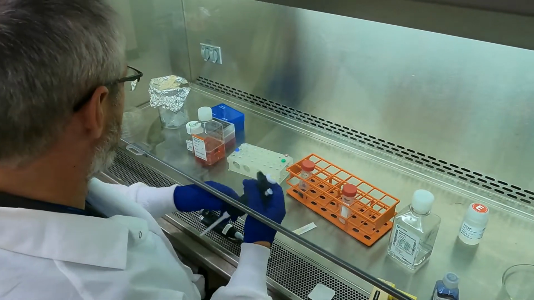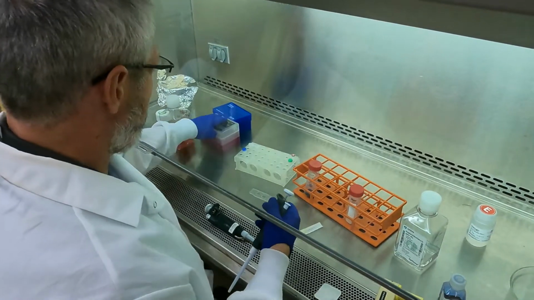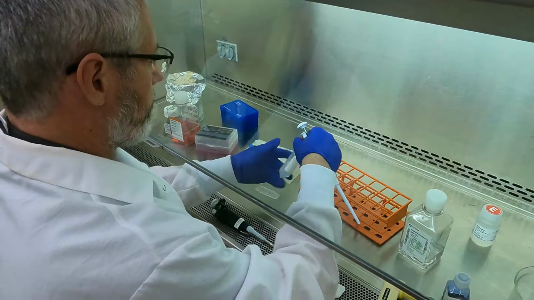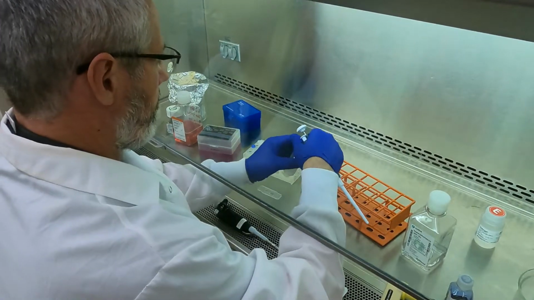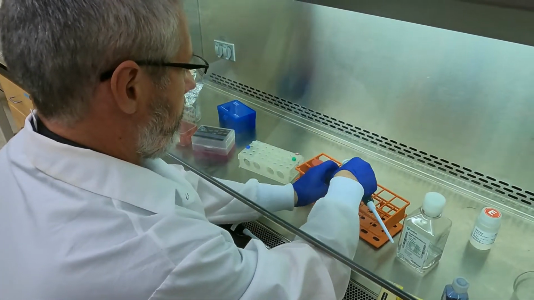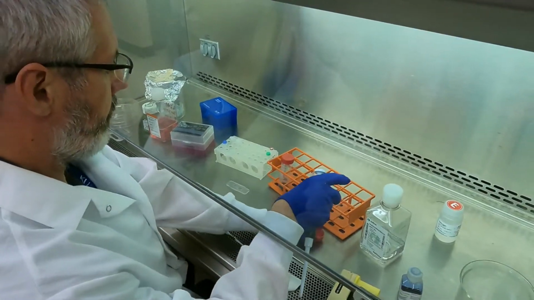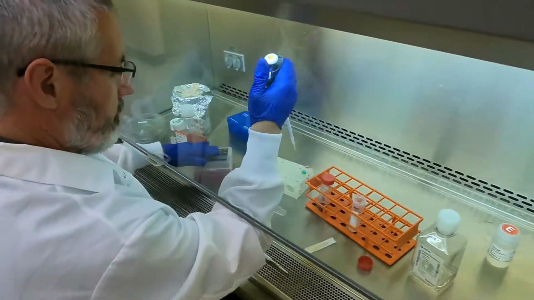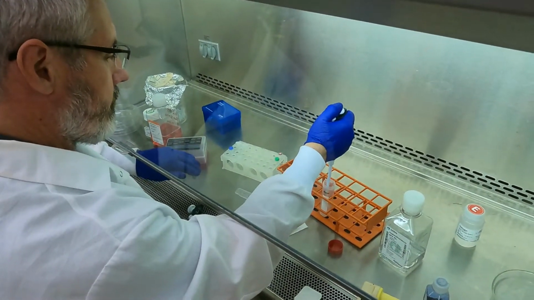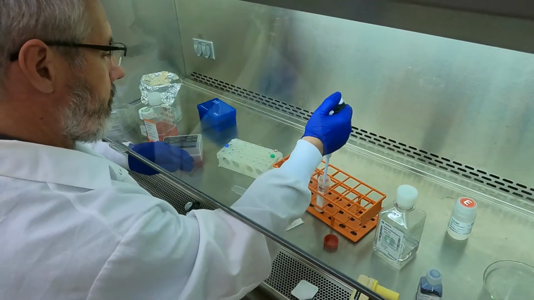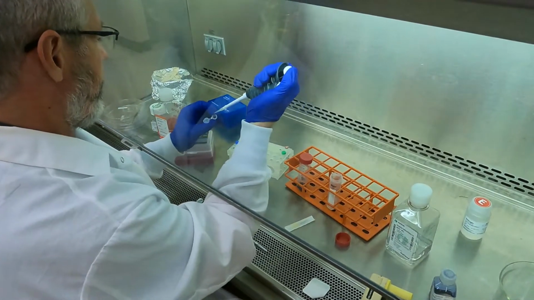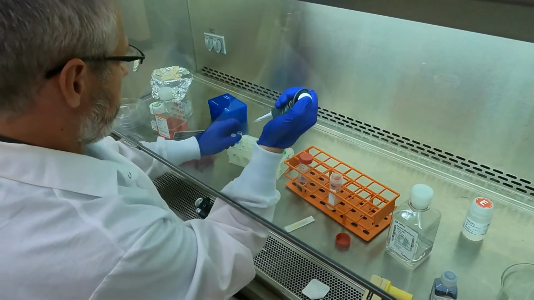You can get nice accurate 100 microliters. So again, give these guys a little mix. And then I want to go in and get 100 microliters as well, without touching the sides if we can. Like that. So that's good.